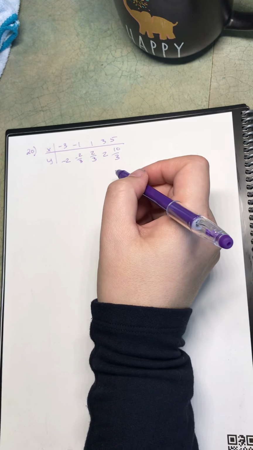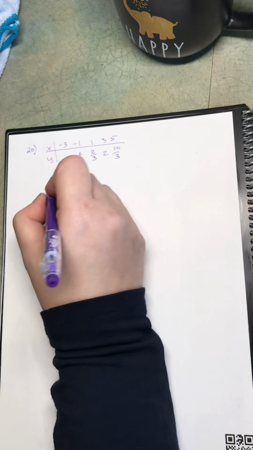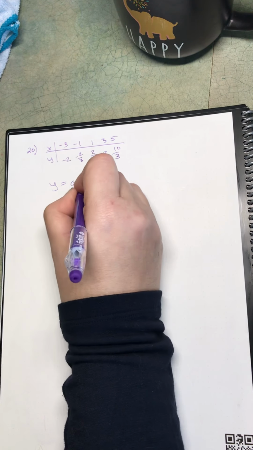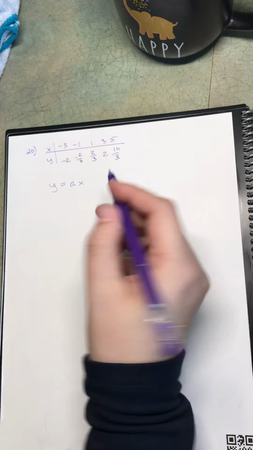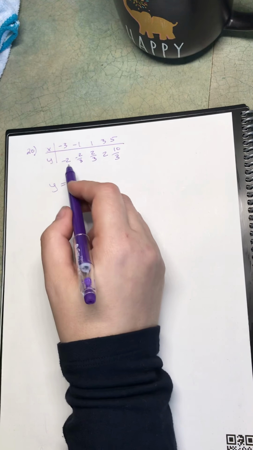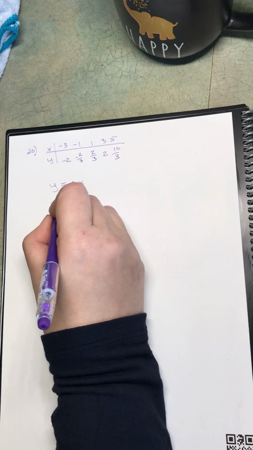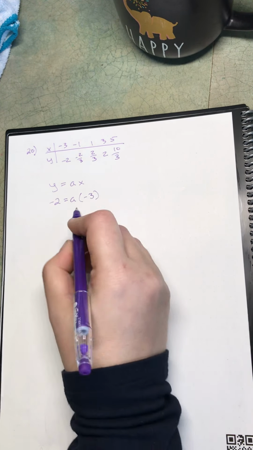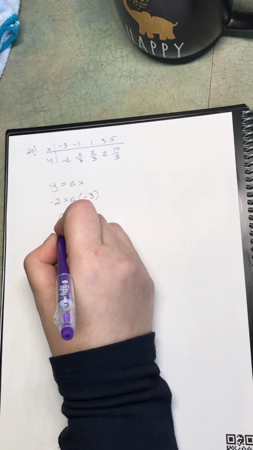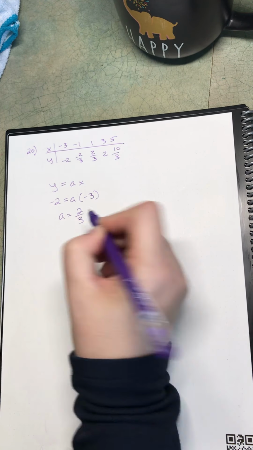Okay, so I'm going to think about this. I'm going to pick a couple points. If I pick this point, -2 equals a times -3. If I solve this, a equals 2/3.